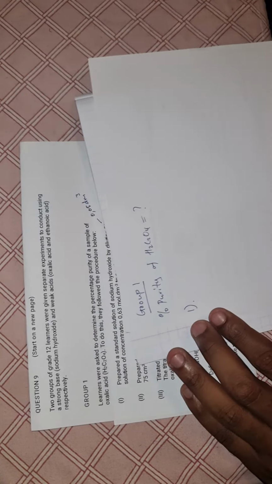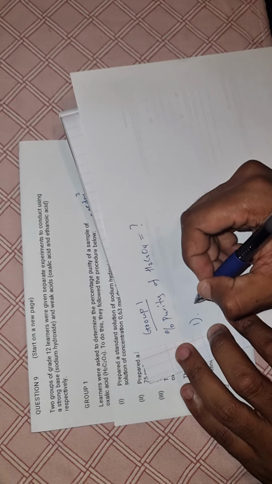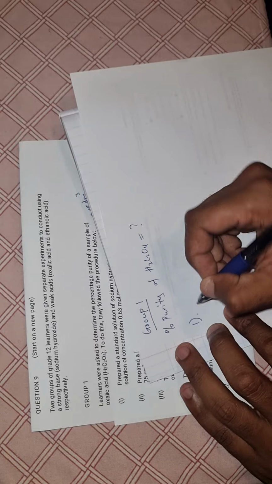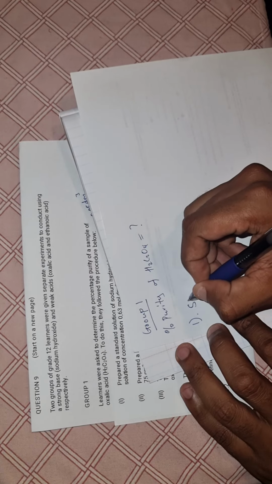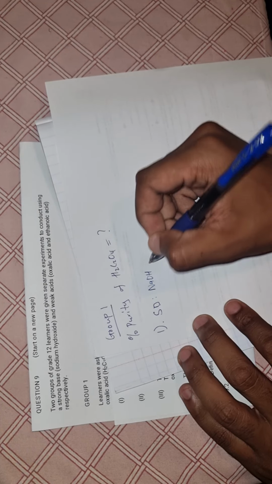Now for step number 1, let us unpack everything. In order for them to determine the percentage purity of oxalic acid, this is what they did. I'm just going to write standard solution as SD, not to confuse you. They prepared a standard solution of sodium hydroxide. And how did they prepare the concentration of sodium hydroxide? This is what they did.